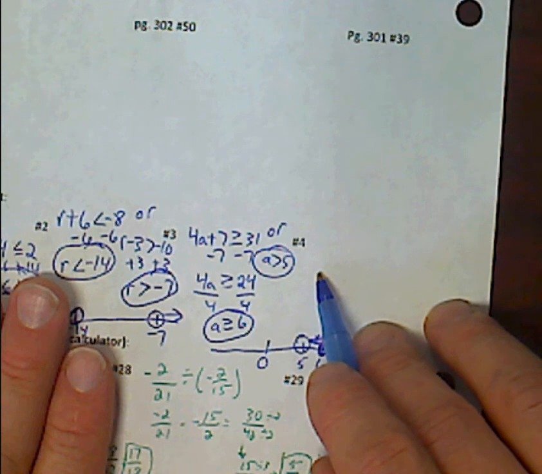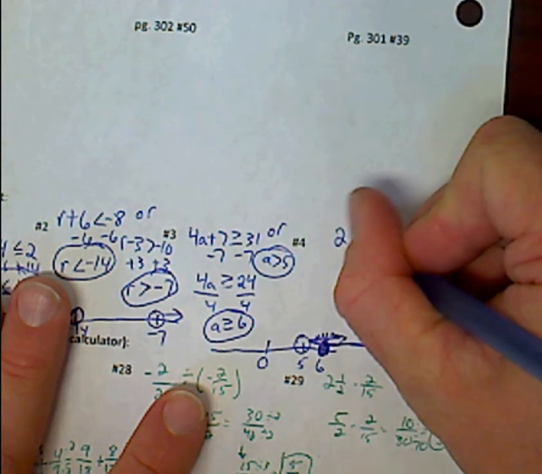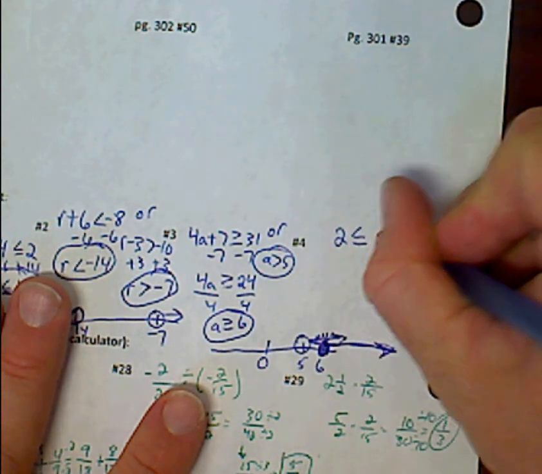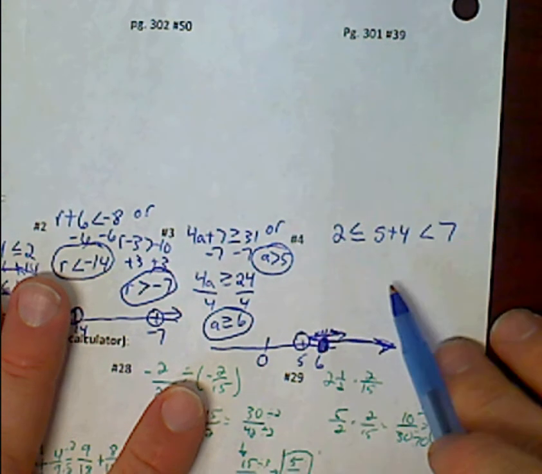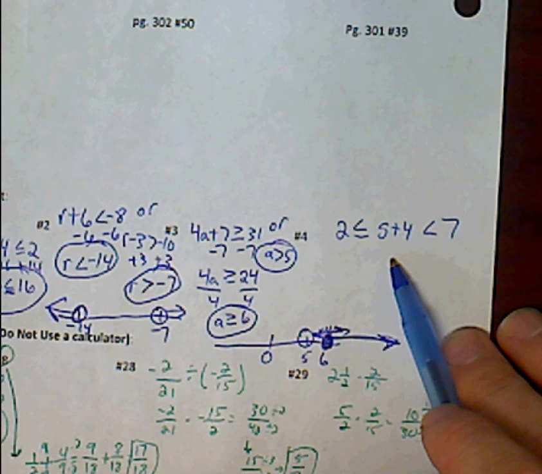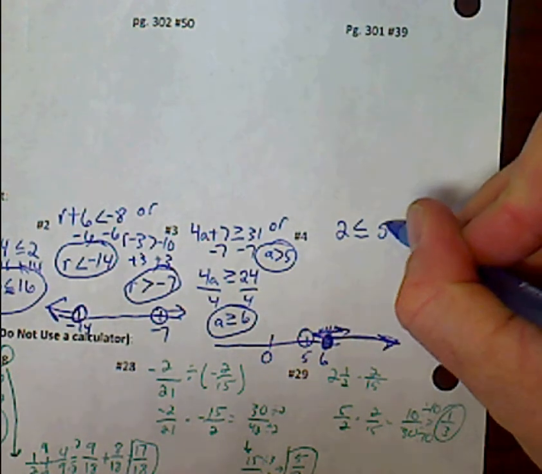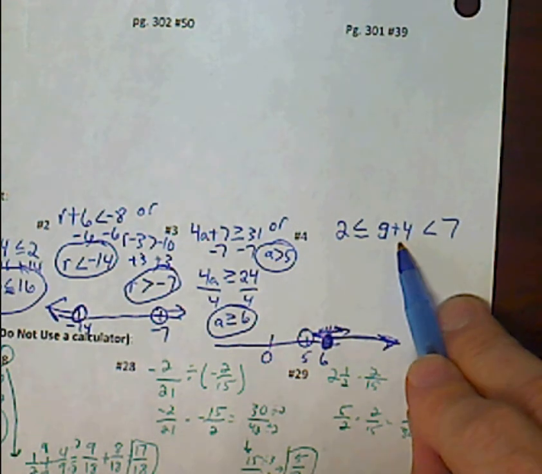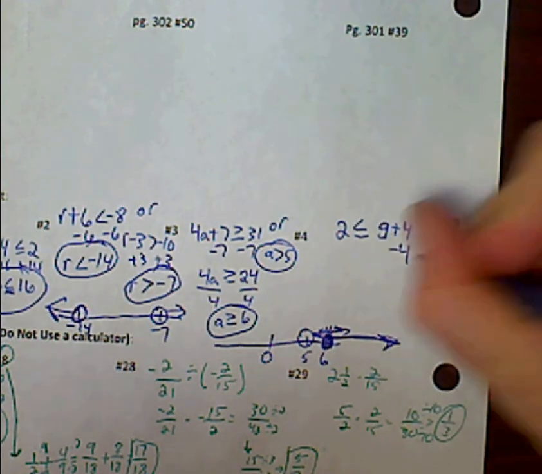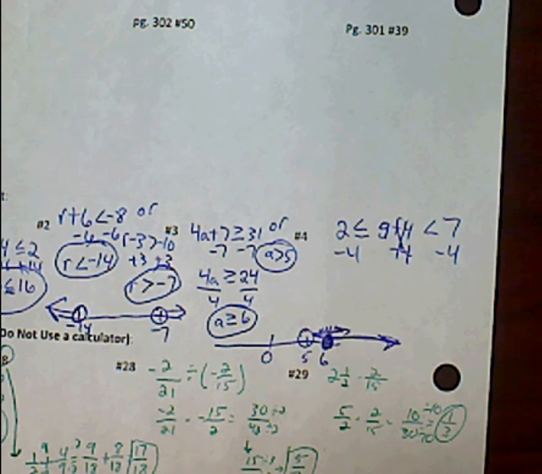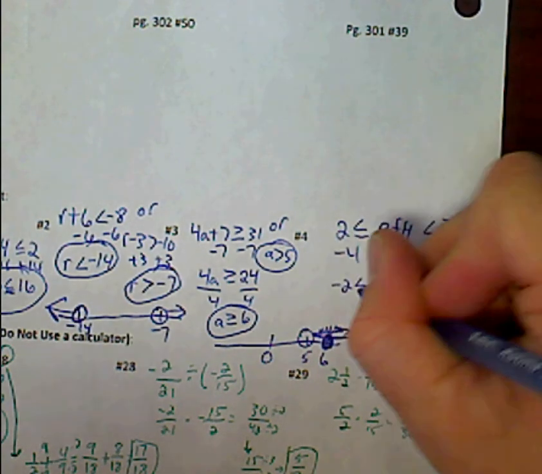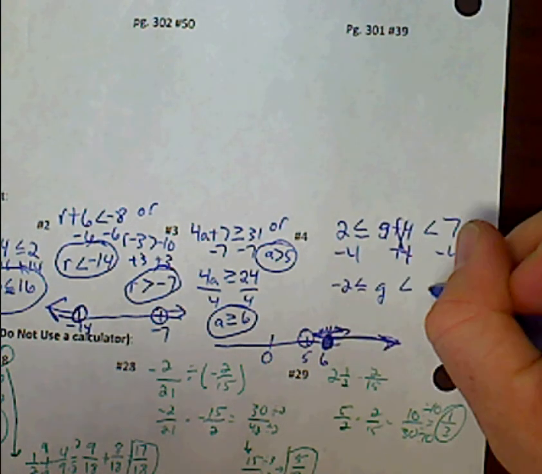Number 4, I have 2 less than or equal to g plus 4 less than 7. I could split this into 2 if I want to. But I'm going to go ahead and get rid of the 4 in the middle. If I take minus 4, I need to take minus 4 to both sides. So this would be negative 2 less than or equal to g less than 3.